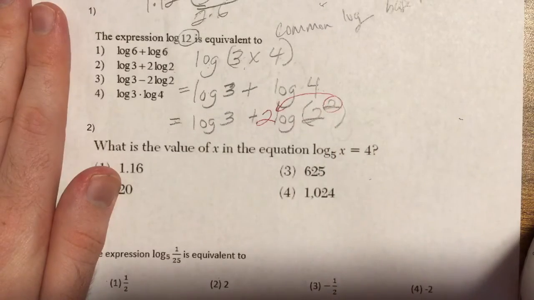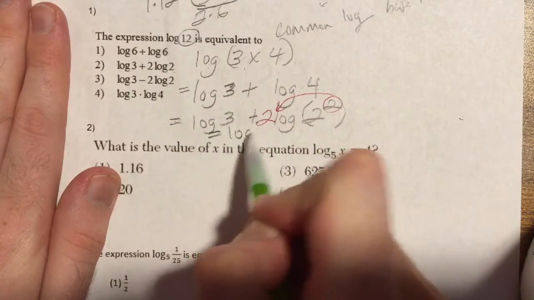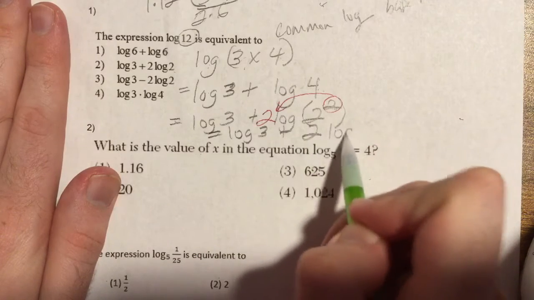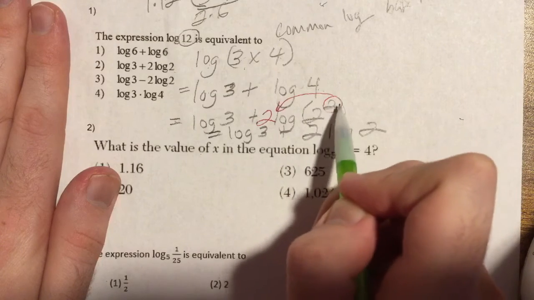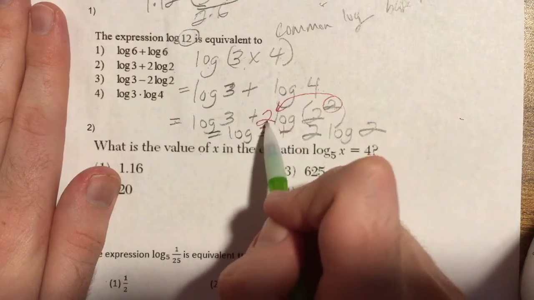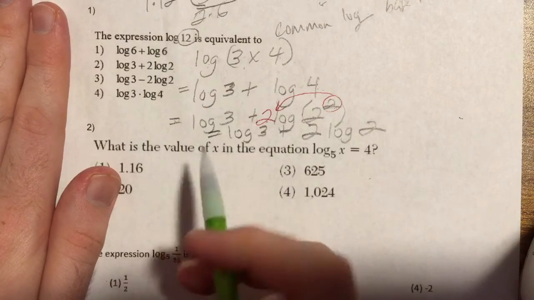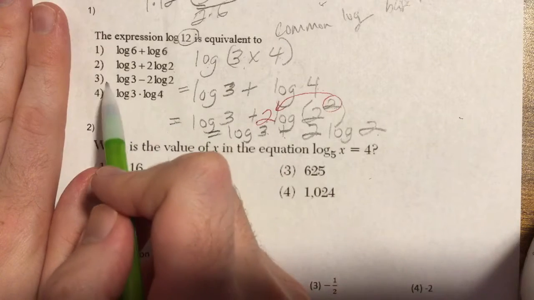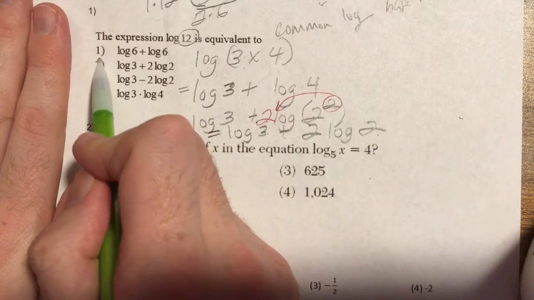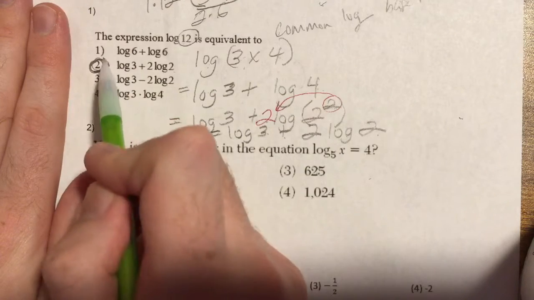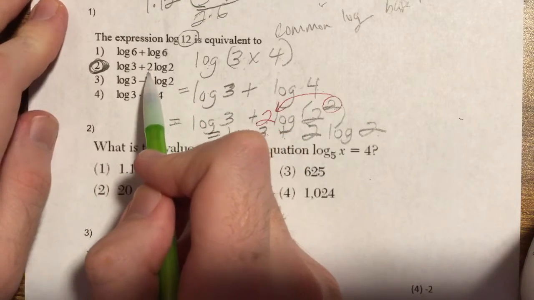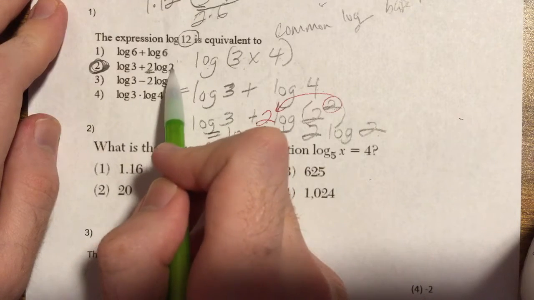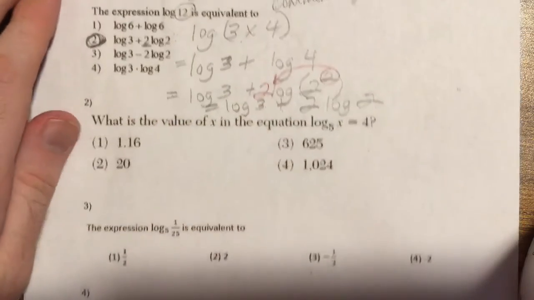So now we could rewrite this as the log of 3 plus 2, the new coefficient that was the power, times the log of 2. The power is no longer here because it jumped in front as a coefficient. So we could express it as the log of 3 plus 2 times the log of 2, which would be choice 2. This coefficient here, if it jumped back up here, it would be 2 squared, so that would give us the log of 4 back. So that's another way of looking at this.